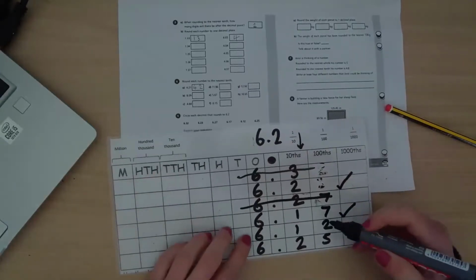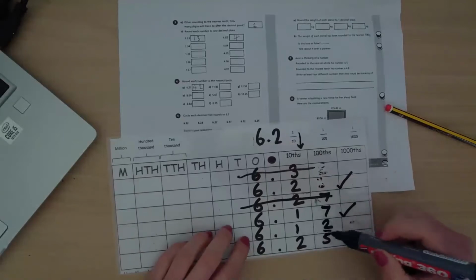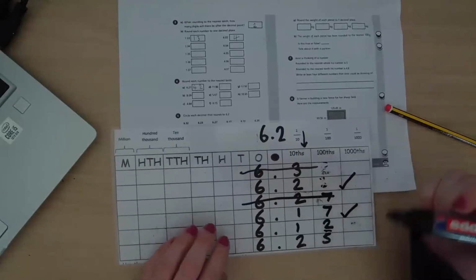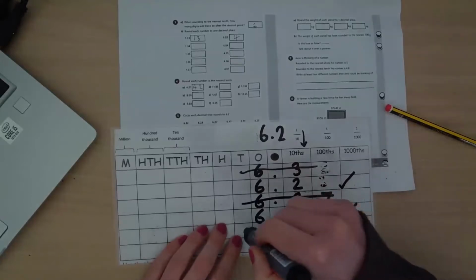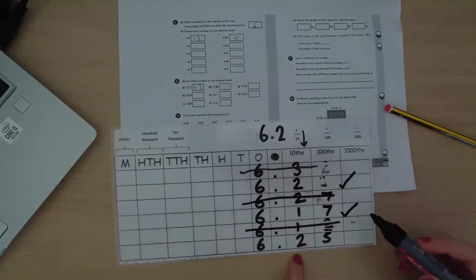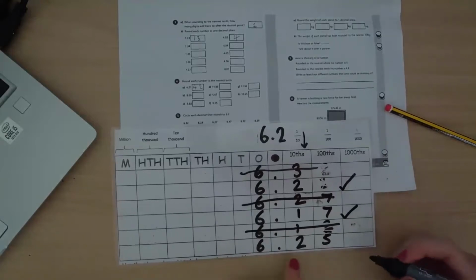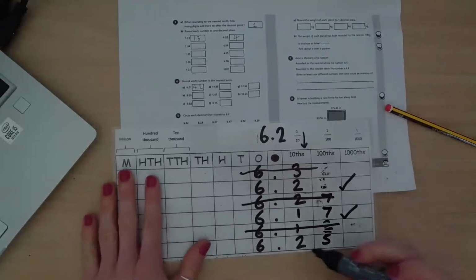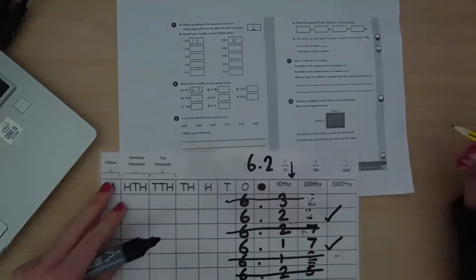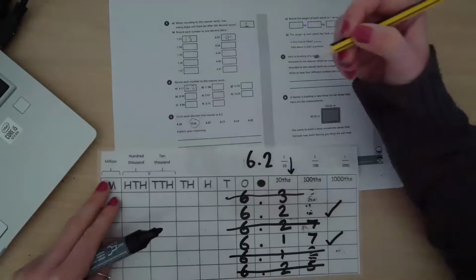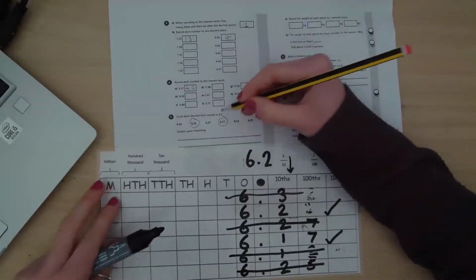Yes. 6.12, I look at my 2 and it will round down. So that will become 6.1. So I know it's not that one. And this one here, 5 or more, let it soar, that would become 6.3. So it's not that one. So I've only got 2 that I need to circle, 6.23 and 6.17.